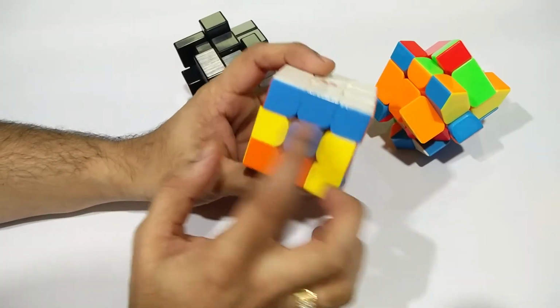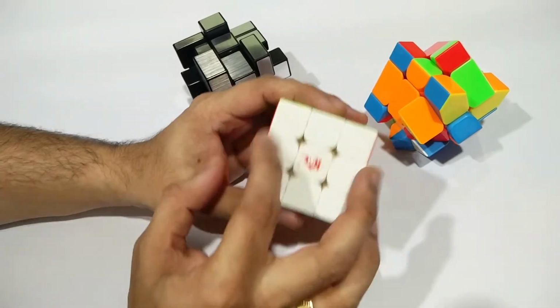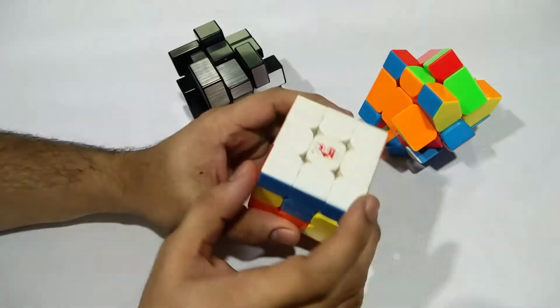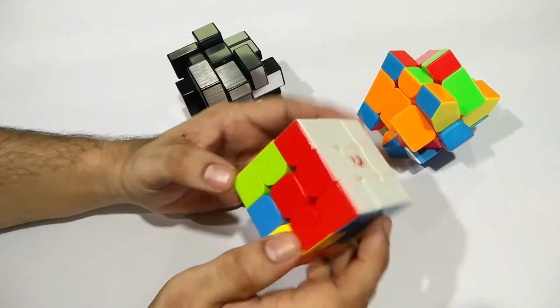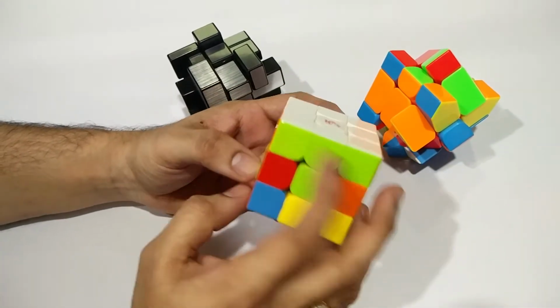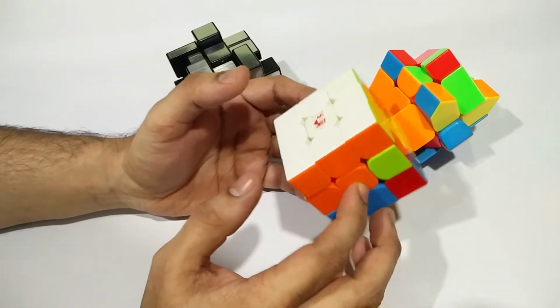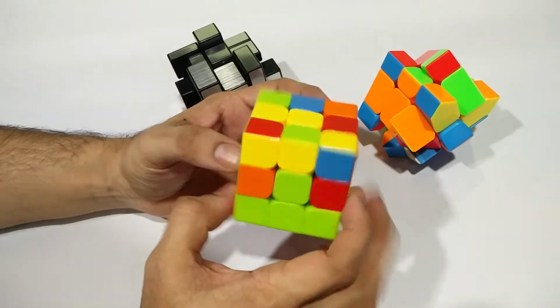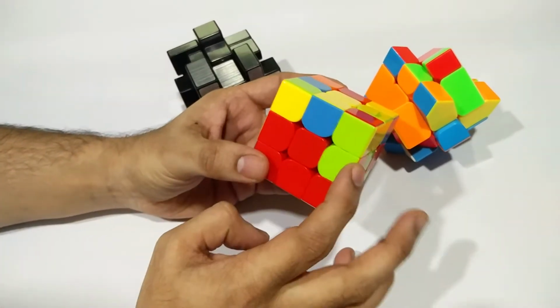This is the first layer, this is the second layer, this is the last layer. So for the first layer, usually what people do is they just solve for this color, but this color also needs to match with this and the centerpiece. So it should be all blue, all red, all green, all orange. Now till I solve this cube, I'll be turning this upside down, and this is how we'll be proceeding with it. Okay, so now I'll solve for the second layer.